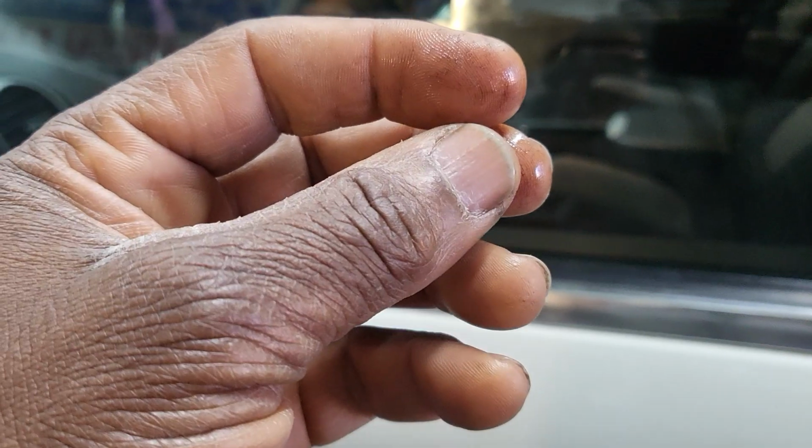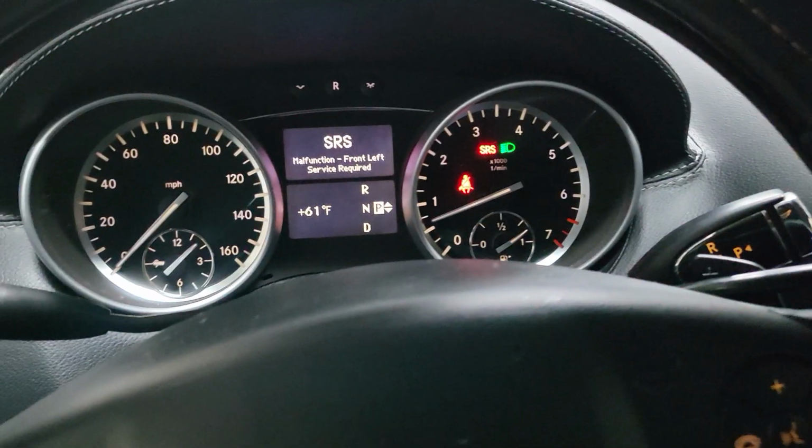Let me just go clean my hands so I don't dirty the car. I'll be back. Okay, we are inside the car like before.